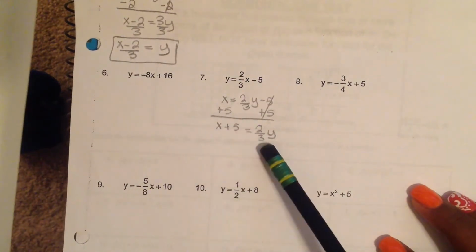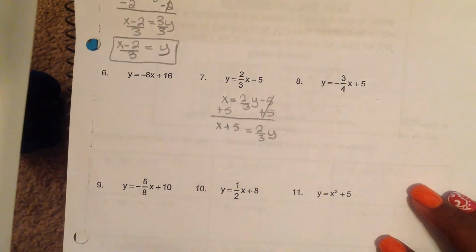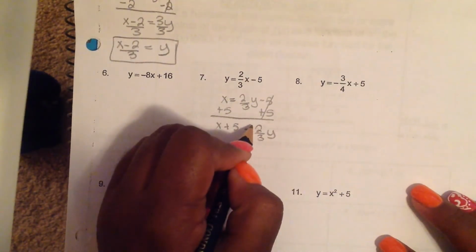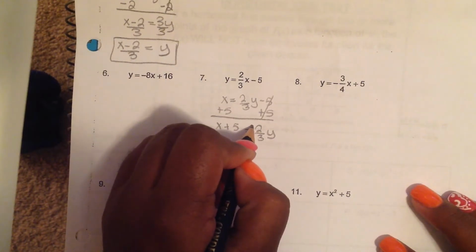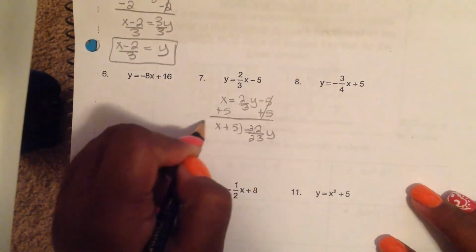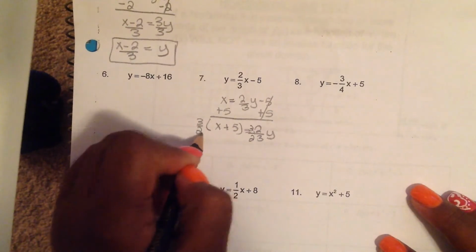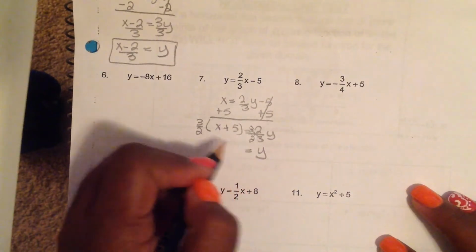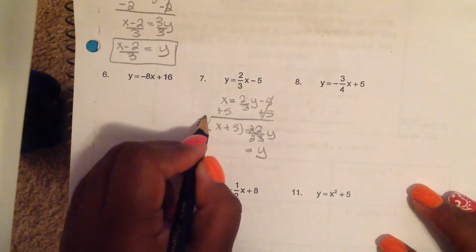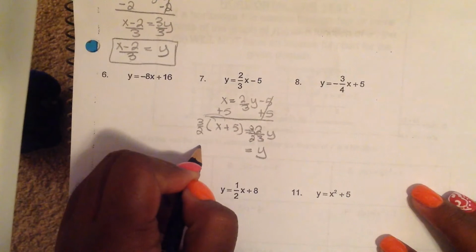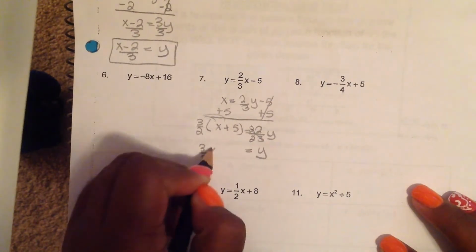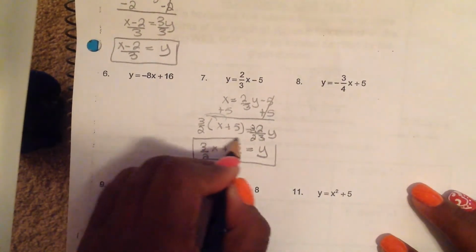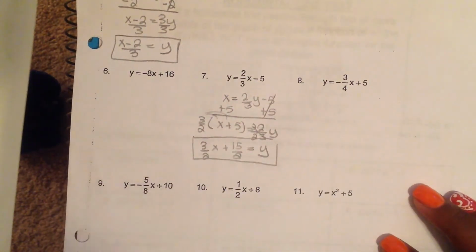Now with this 2 over 3y, we need to get rid of this fraction. How do we get rid of a fraction? Well, we do the reciprocal. So we multiply both sides by 3 over 2. And we're going to do the same thing to this side, multiply by 3 over 2. These are going to cancel, and so I'm left with just y on this side. And then I'm going to distribute my 3 over 2. So I'm going to have 3 over 2x plus 15 over 2. So y equals 3 over 2x plus 15 over 2.